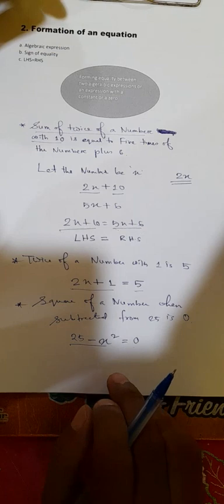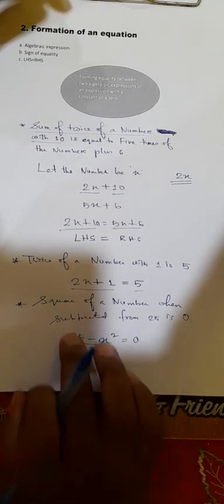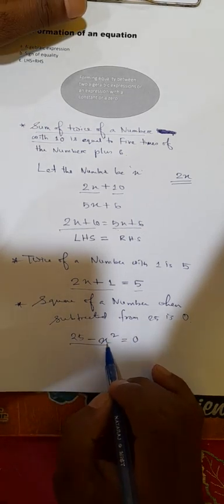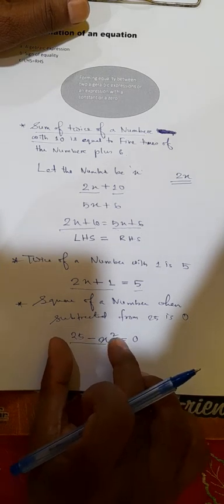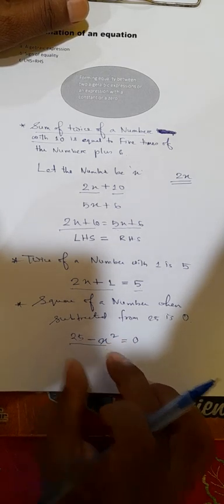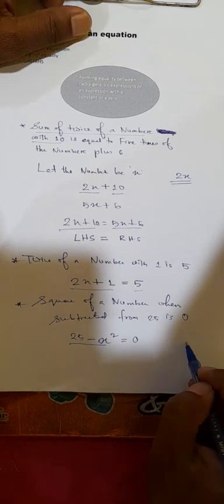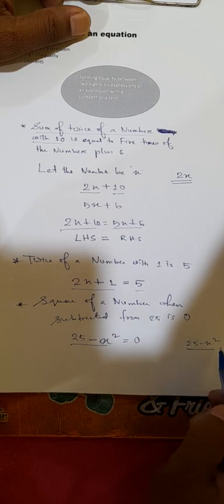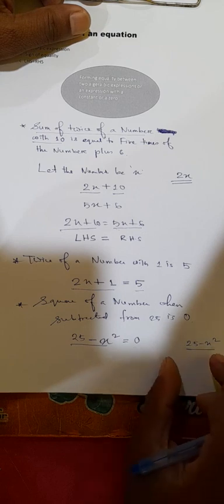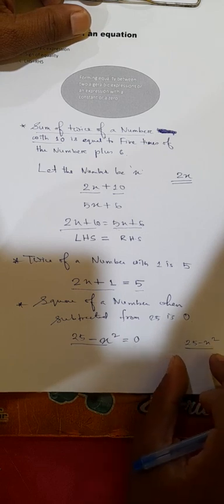Now in this chapter we will talk about linear equation. This is not a linear equation. The power of x is 2. Later on we will call 25 minus x square a polynomial. It is actually a binomial. The degree of the variable is 2, so it's a quadratic polynomial.